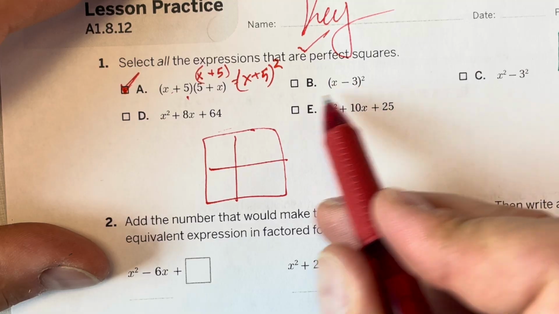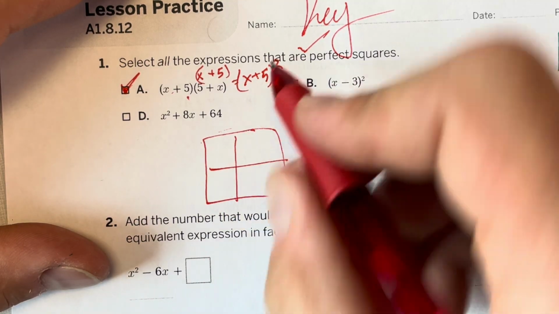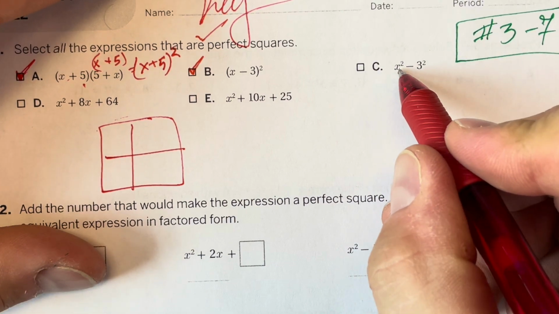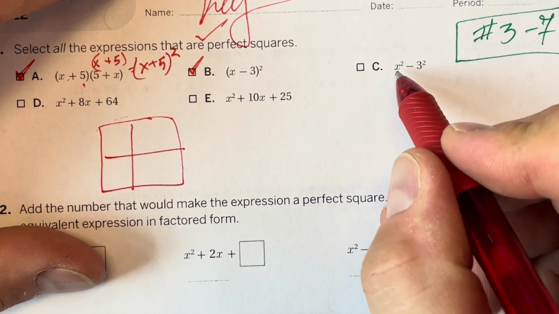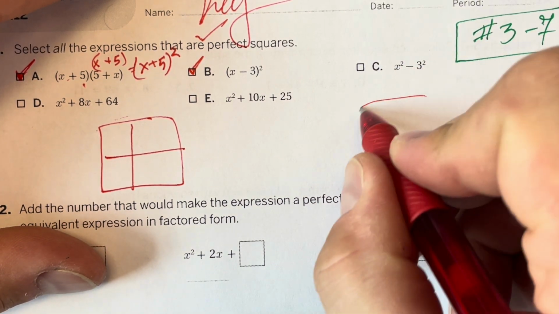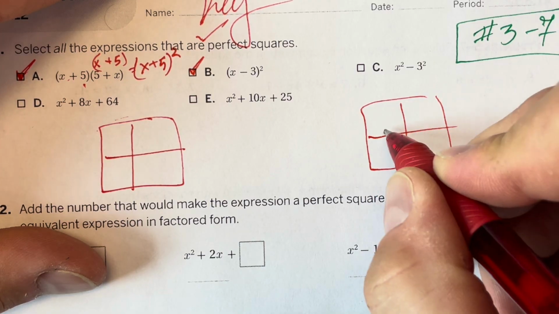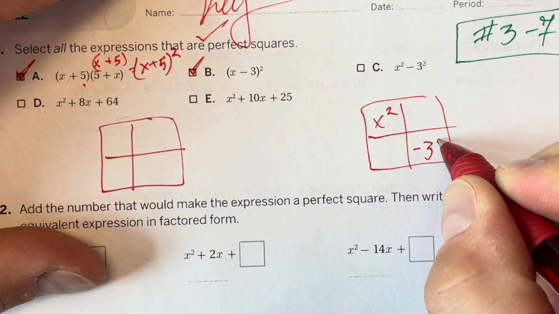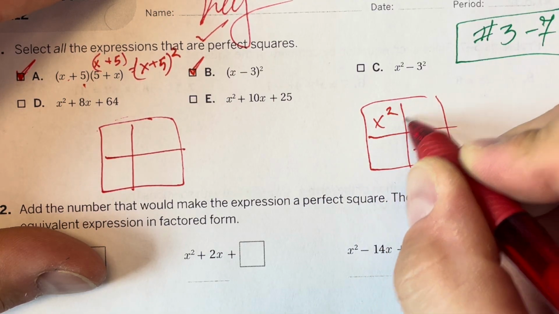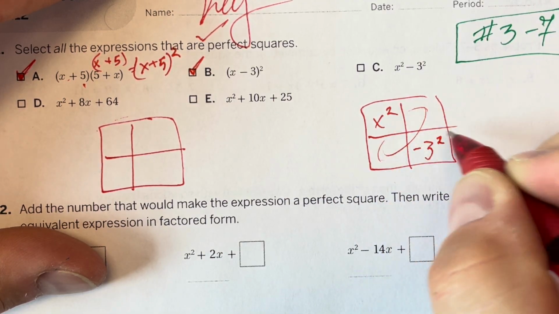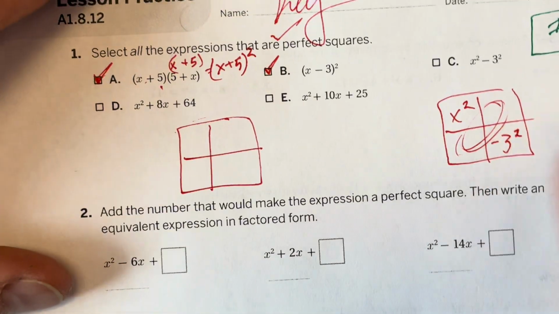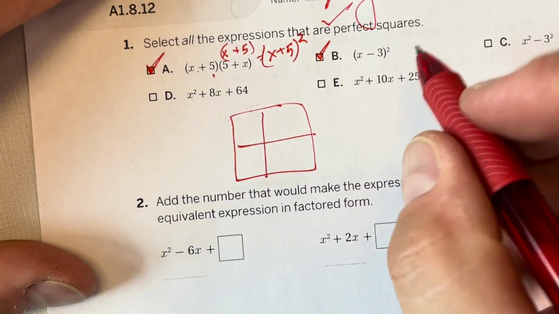This one, if we put an x minus 3 and an x minus 3 on one side and the other side, is a perfect square. When we look at this one, x squared minus 3 squared, this is not a perfect square. If we were to build the box model, we would have an x squared here and a minus 3 squared here, but then this would have to add to 0, and there's no way for this to add up to nothing because there is no other part here. So no, that one's not a perfect square.